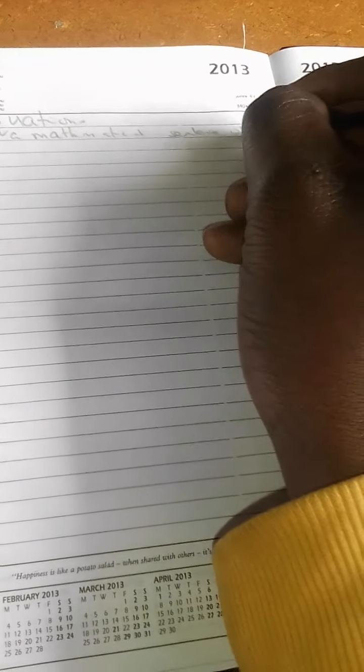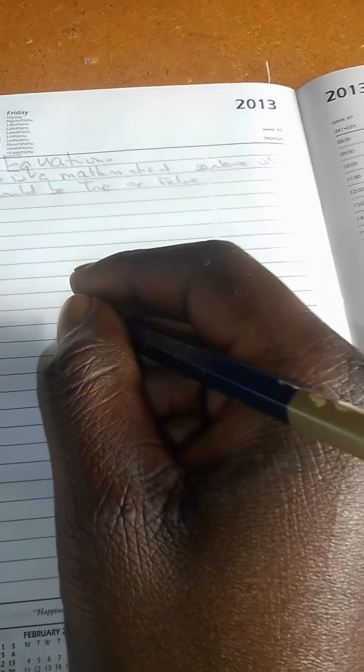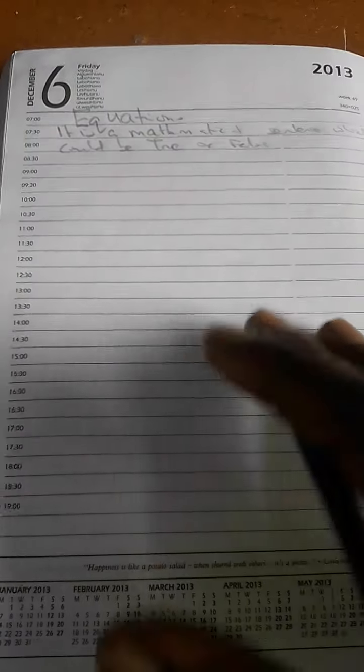Which could be true or false. So we are saying an equation is a mathematical sentence that can be true or it can be false, right? It has an unknown.